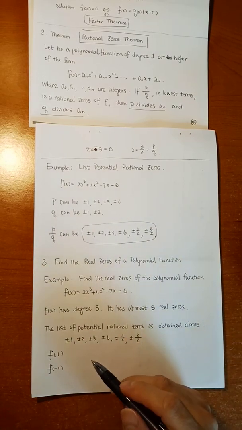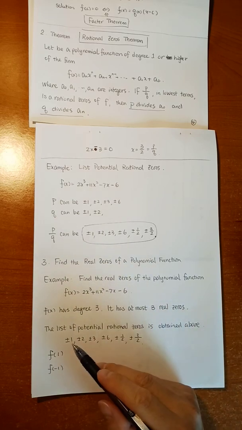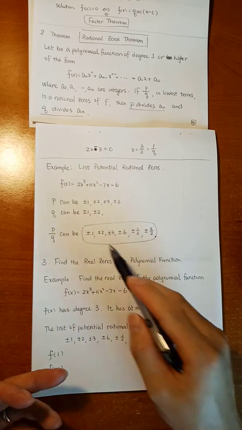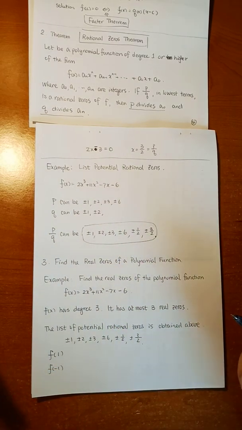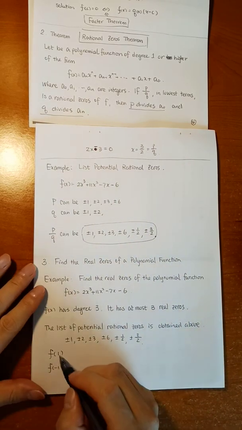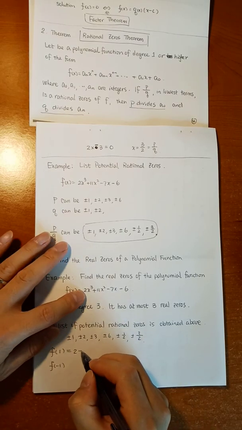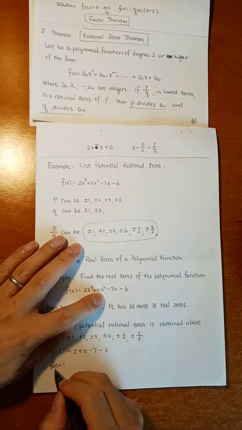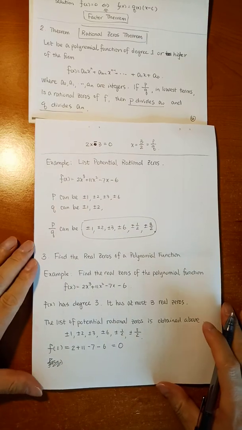Of course, we always start from the simple test. We will not start from 3 halves first, because for 3 halves you need to compute the cube of 3 halves. That's more complex. So I will start from f(1) first. Let's check. It's 2 plus 11 minus 7 minus 6. Okay, 0. We're lucky.